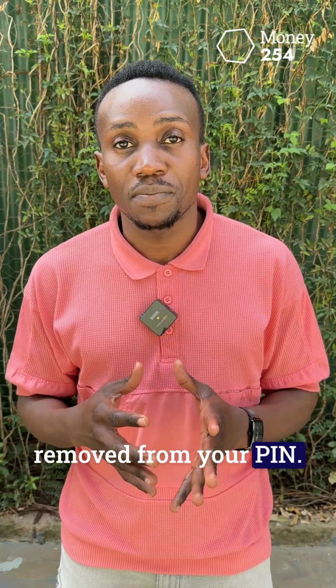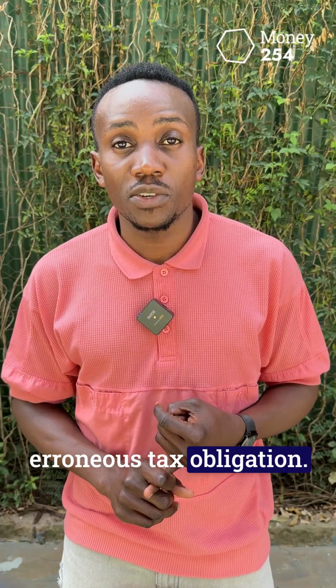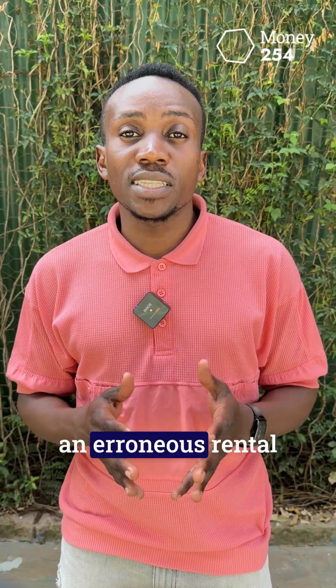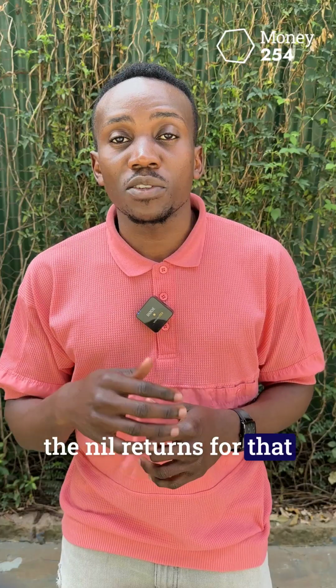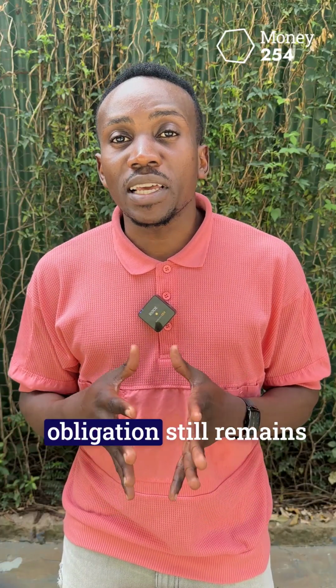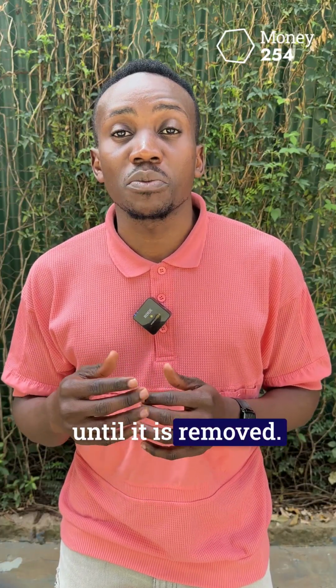First is to continue filing nil returns for the erroneous tax obligation. For example, if you have an erroneous rental income tax obligation, you're required to file nil returns for that obligation because the obligation still remains active in the KRA system until it is removed.